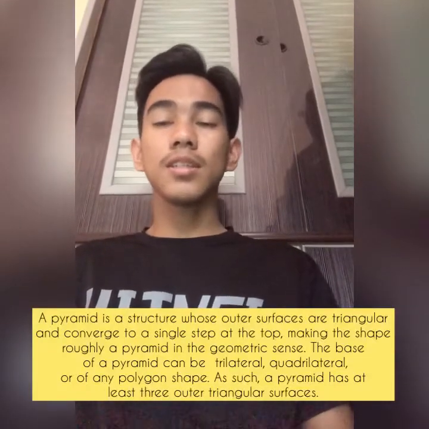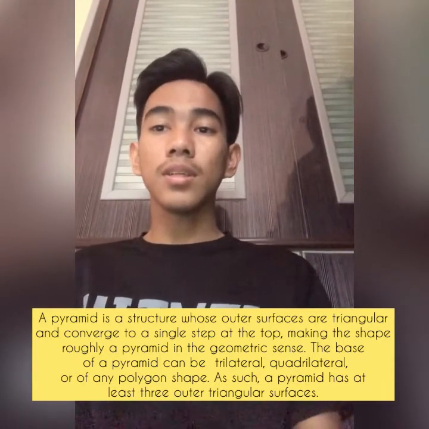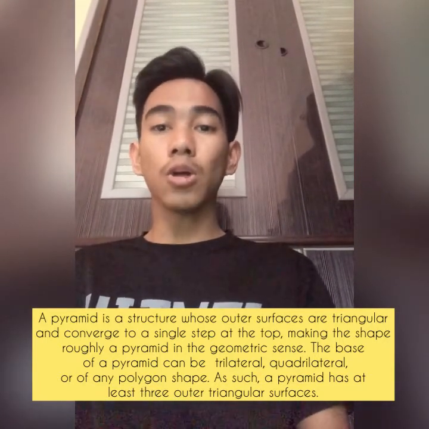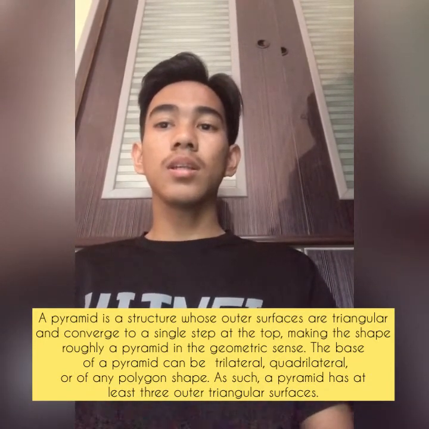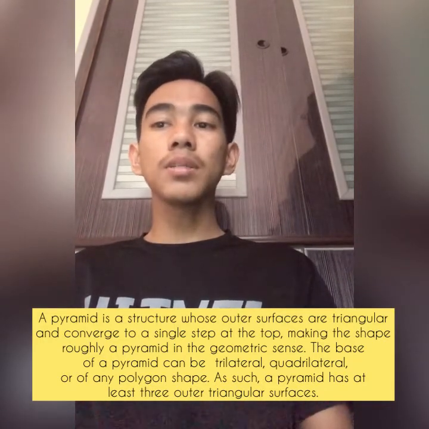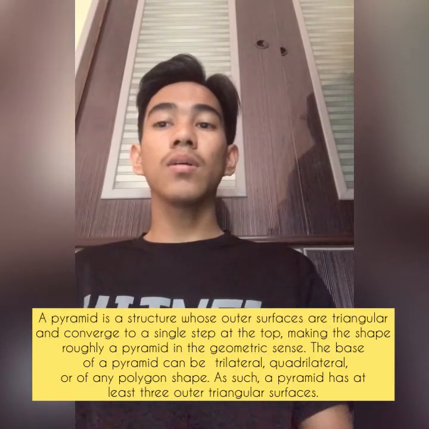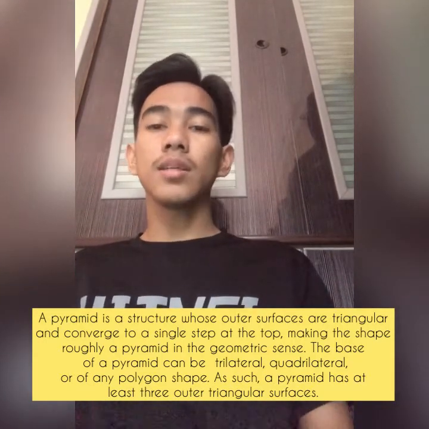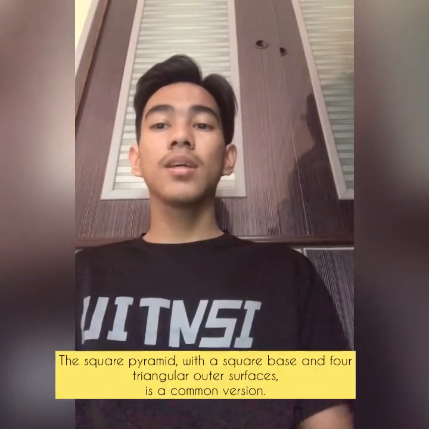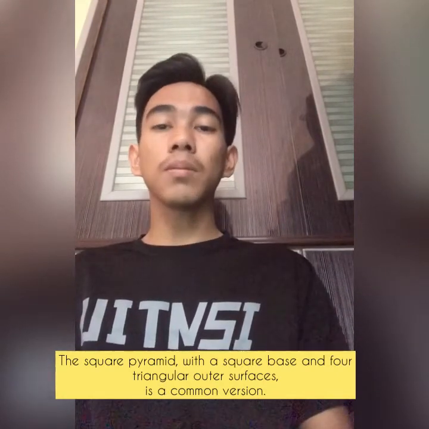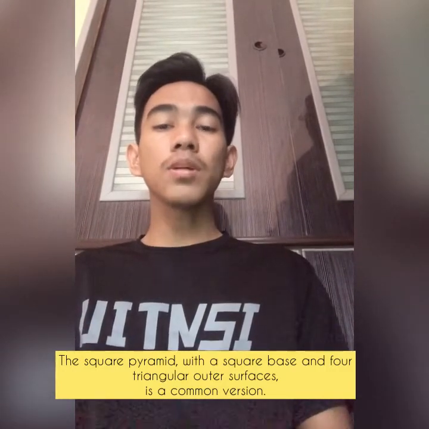A pyramid is a structure whose outer surfaces are triangular and converge to a single point at the top, making the shape roughly a pyramid in the geometry sense. The base of a pyramid can be trilateral, quadrilateral, or of any polygon shape. As such, a pyramid has at least 3 outer triangular surfaces. The square pyramid with a square base and 4 triangular outer surfaces is a common version.